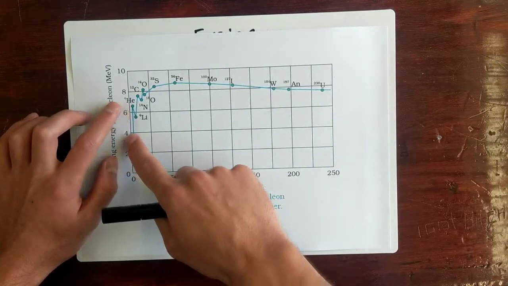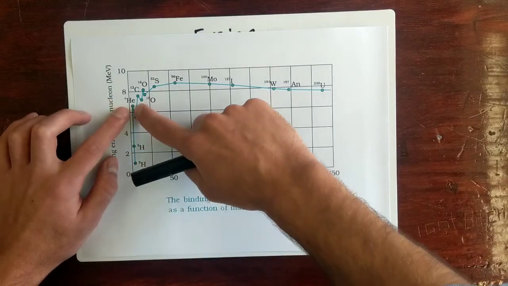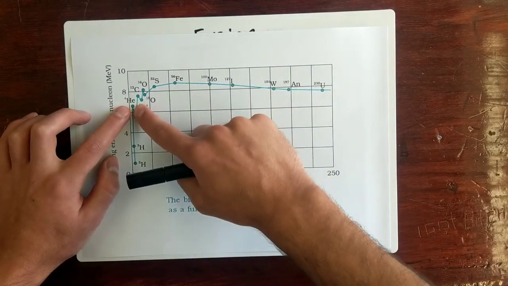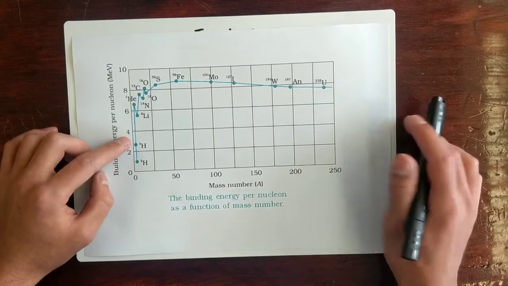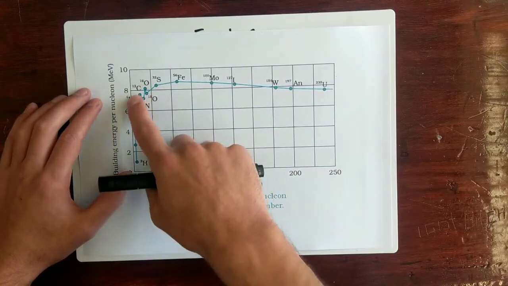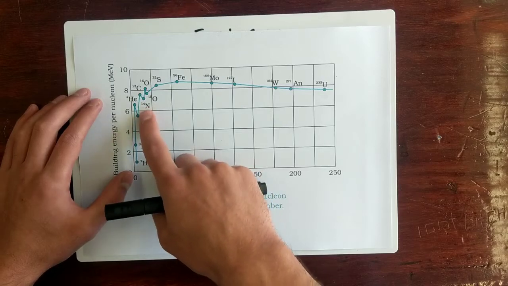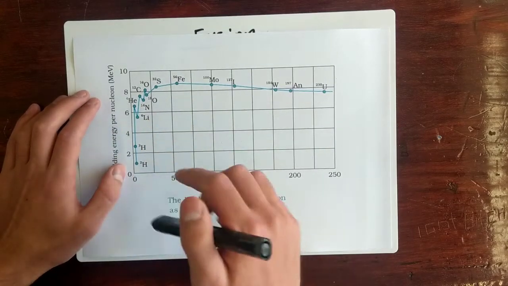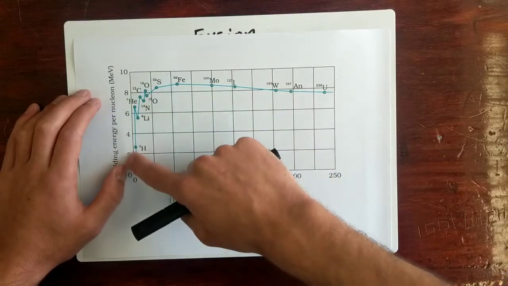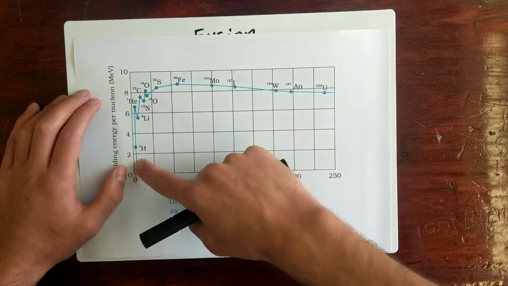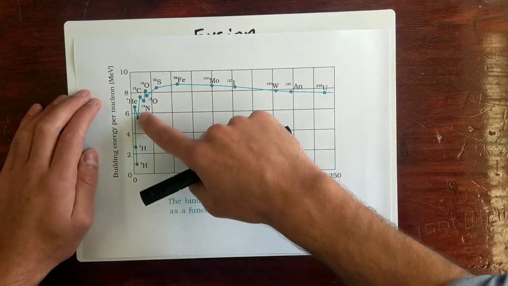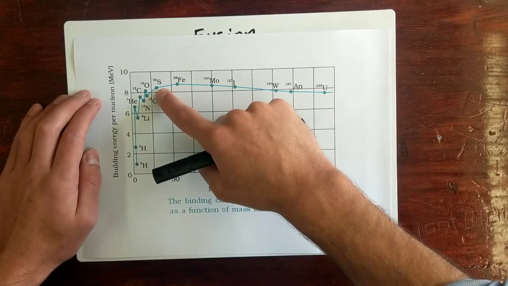So as you can see, as we go, we climb up. That means that helium-4 is a more stable nuclide than these ones below it. And we continue to climb. There's a couple of dips in there as we go to lithium and nitrogen-14, etc. But the general pattern is for these first few elements we are rising, and as the mass number increases, the binding energy per nucleon is increasing as well.